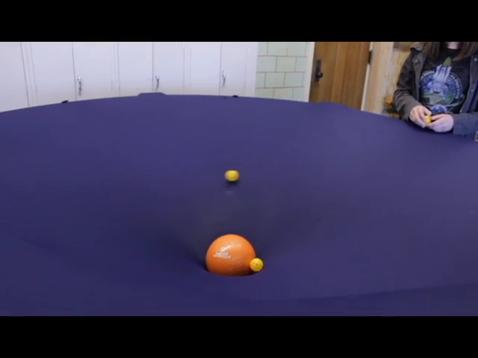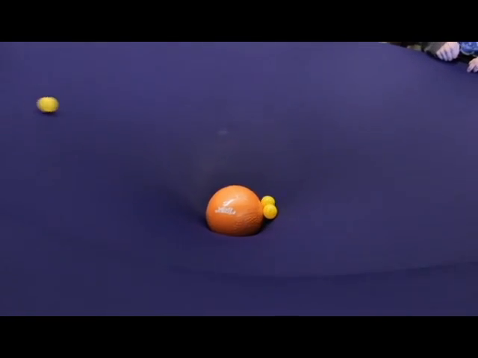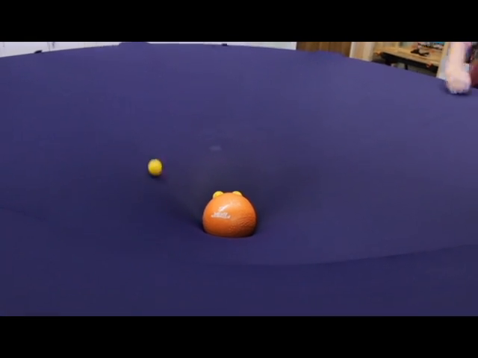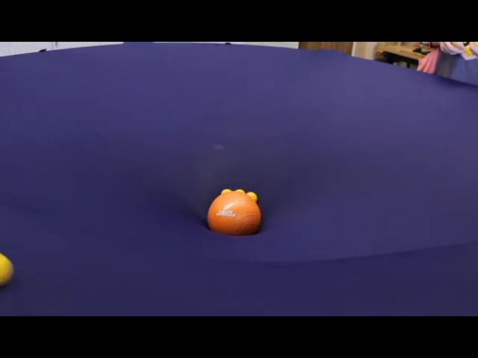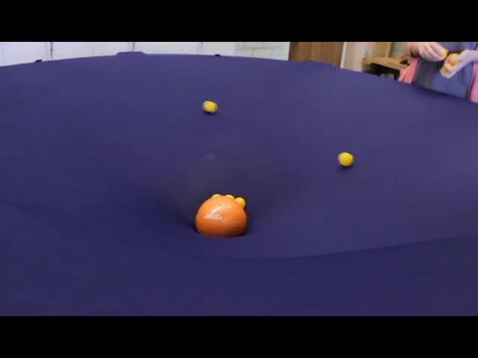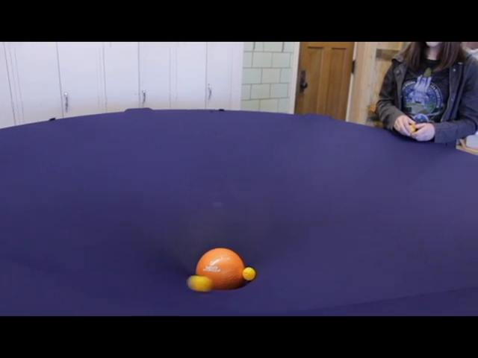The smaller balls represent objects with less mass than the star, such as planets. When they come near the weight, their motion also curves toward it. The curved space is pushing them toward the object with more mass. If a ball is moving fast enough, it moves in a circular path around the weight. This is how planets orbit stars.